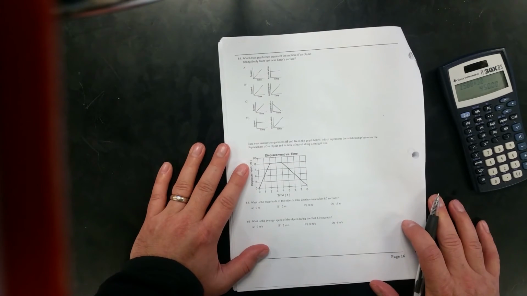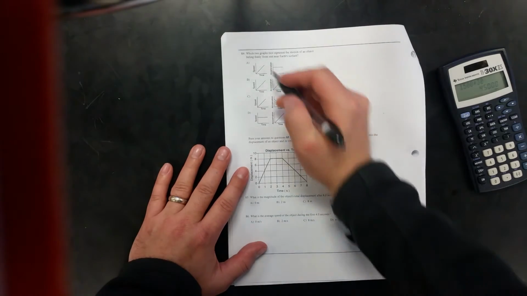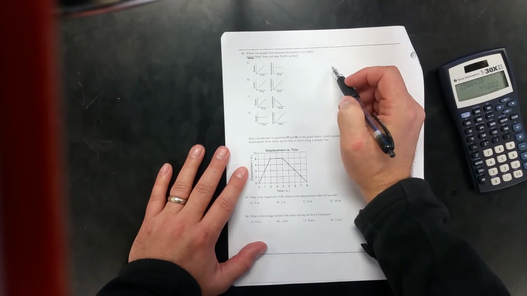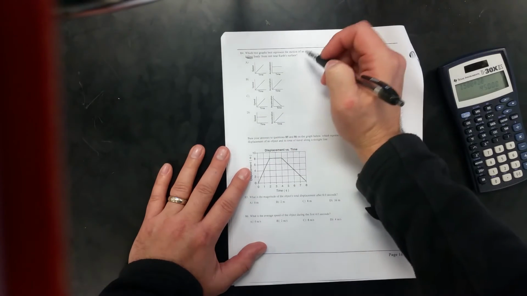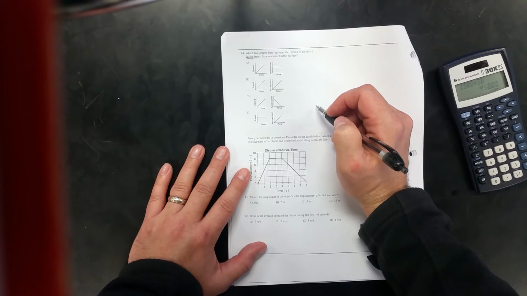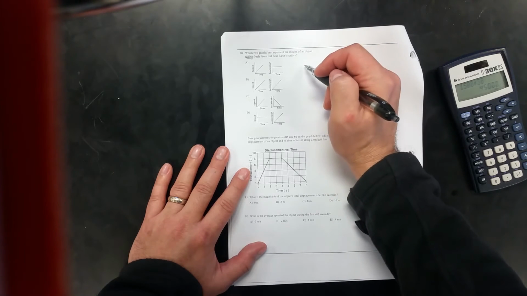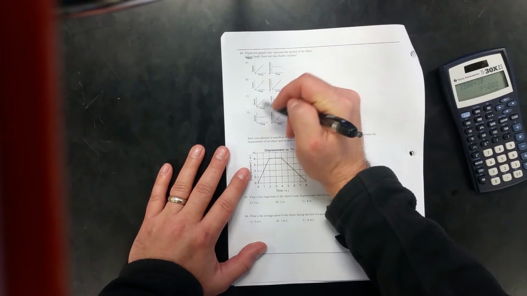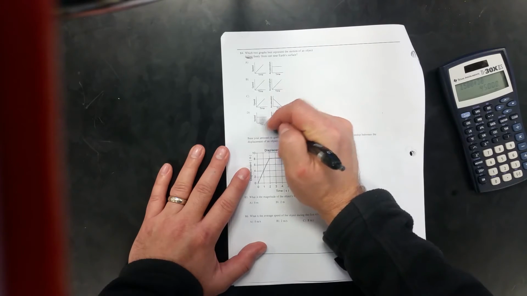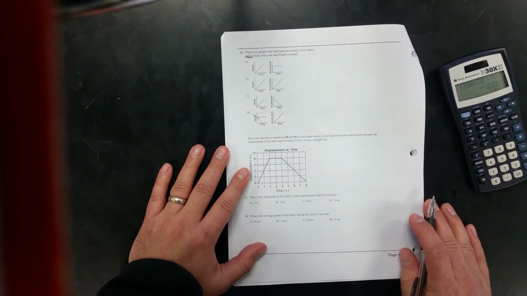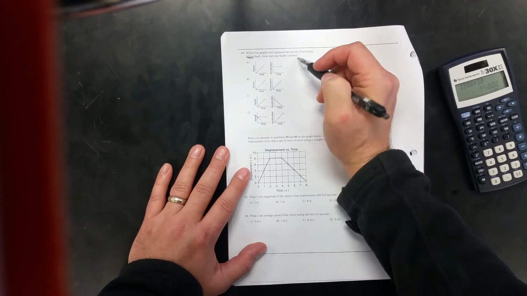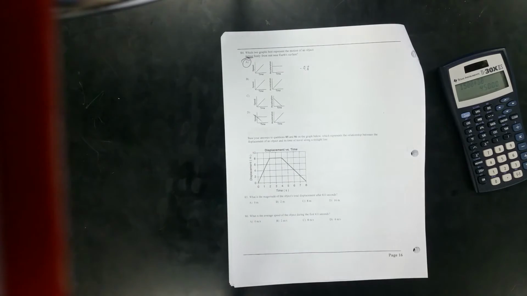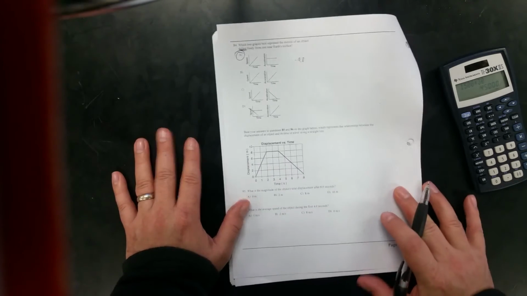Which two graphs represent the motion of a falling object from rest? Notice this is speed. That's important to know, because if it was velocity, we might have a negative number, but it's not, it's speed. And as it falls, it should speed up, so the speed should increase. This one doesn't increase, so that's not the right answer. And the acceleration should be constant, negative 9.8 meters per second squared. It doesn't matter where in its path, as long as it's a projectile, acceleration is negative 9.8.